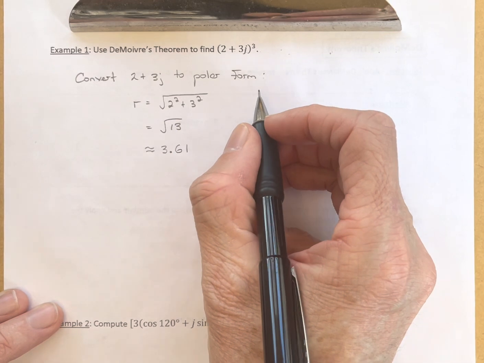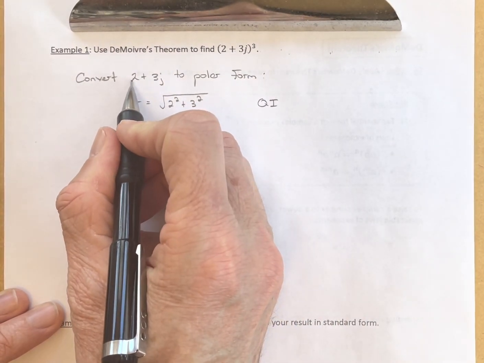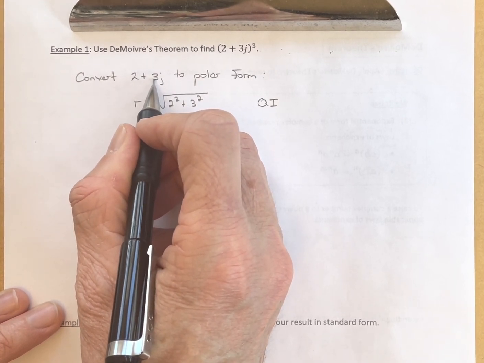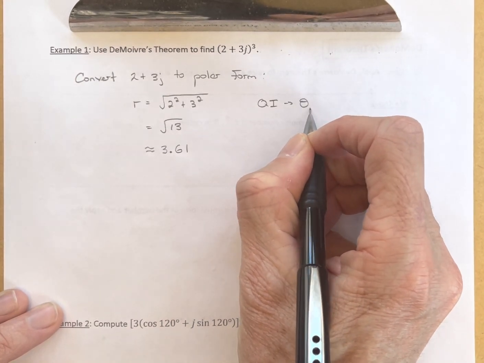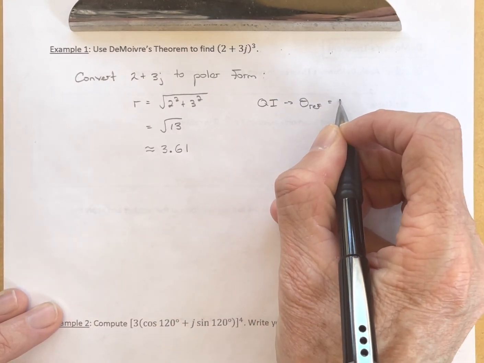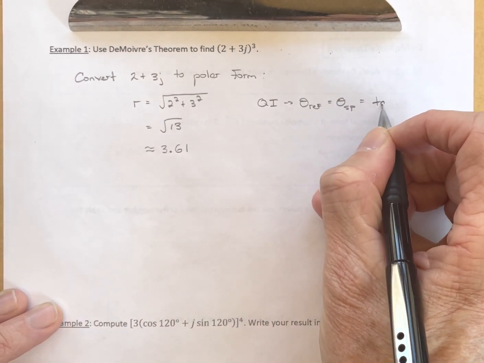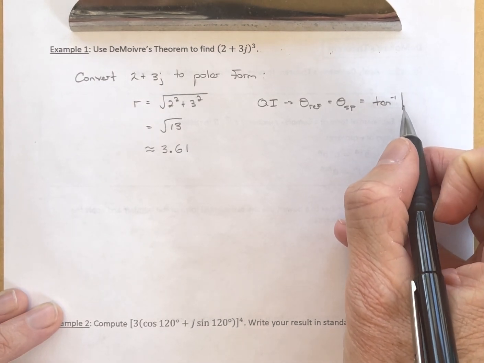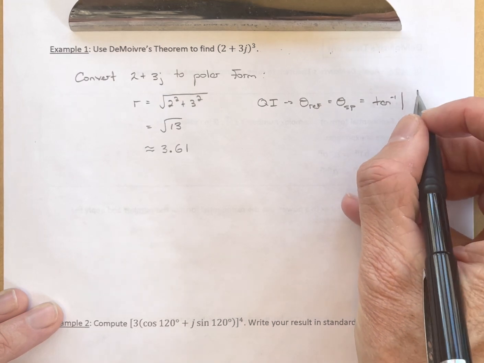Notice that we are in quadrant 1. We noticed here a positive real and a positive imaginary. So we're in quadrant 1, which tells us that our reference angle is equal to our standard position angle, which is simply the inverse tangent. And we can use absolute value symbols, the absolute value or the parentheses, because we're in quadrant 1, it doesn't matter.